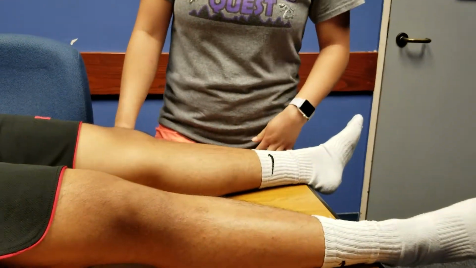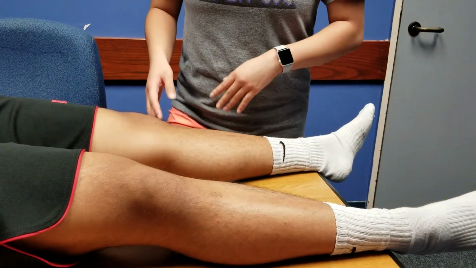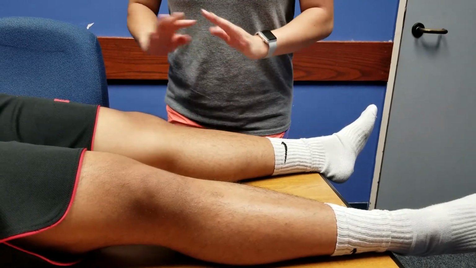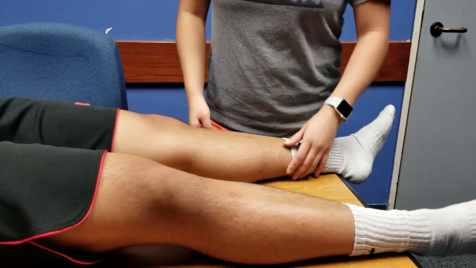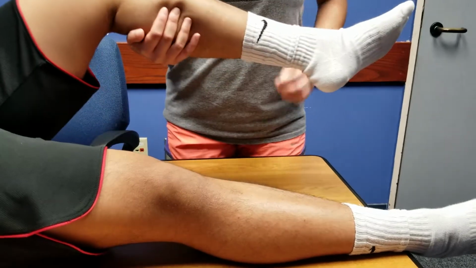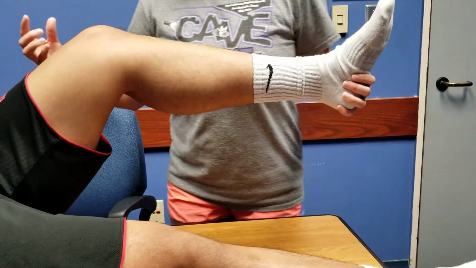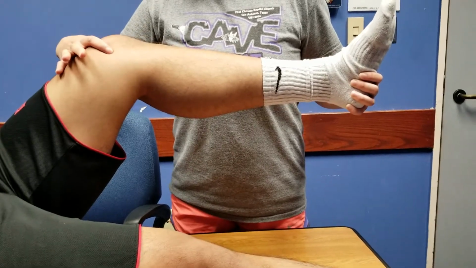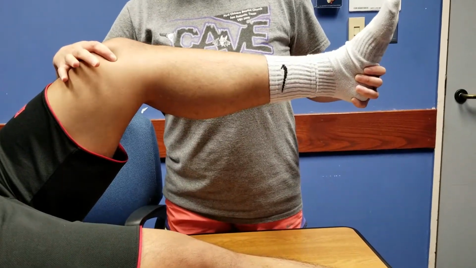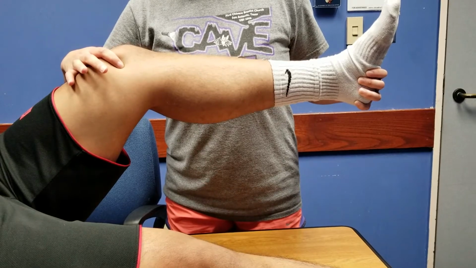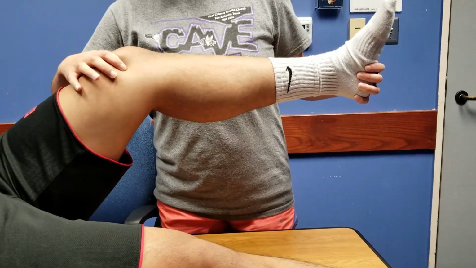So here I'm going to be doing the McMurray's test. The McMurray's test tests for medial or lateral meniscus tears. My patient is laying supine, and I'm just going to lift his leg. With one hand, I'm going to grab his foot calcaneus area, and I'm going to place my hand over the anteromedial and the anterolateral area of the knee.